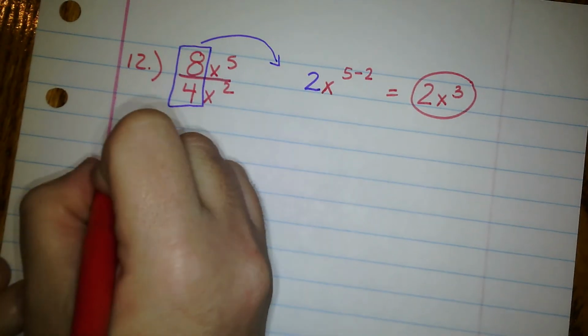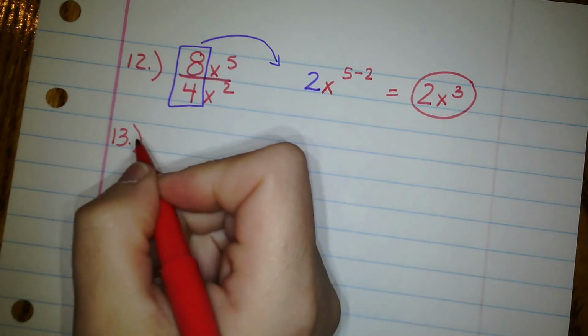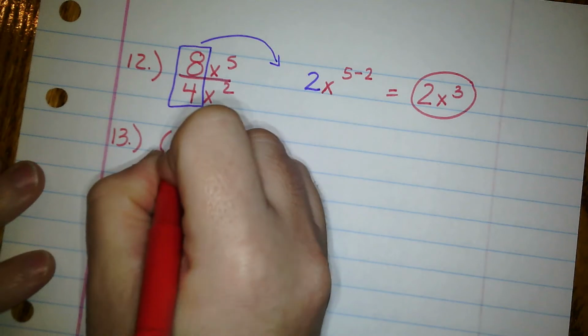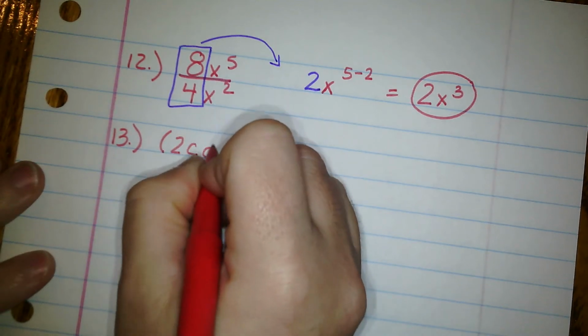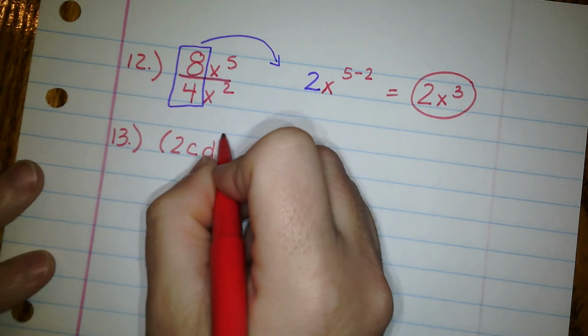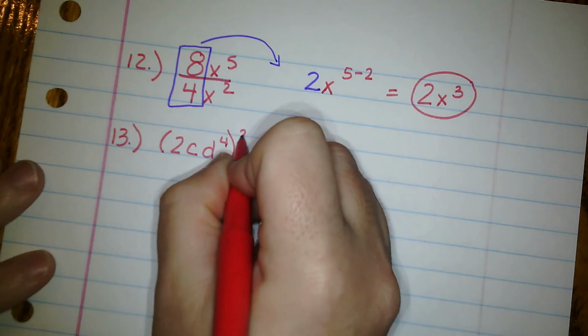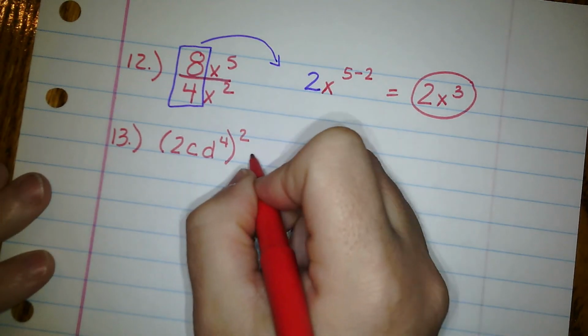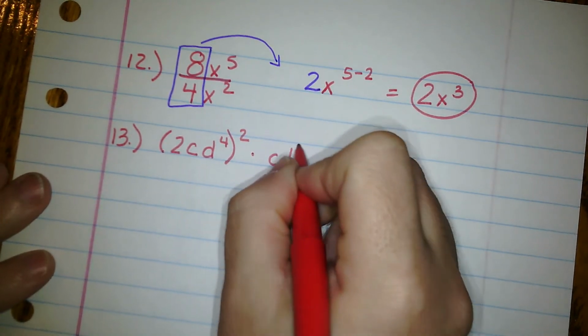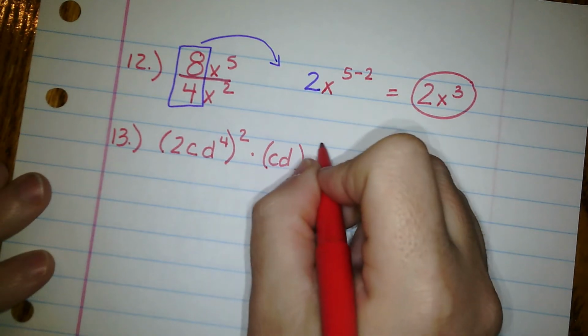13 is a big one. You've got 2cd to the fourth, all raised to the second power, times cd, all raised to the fifth power.